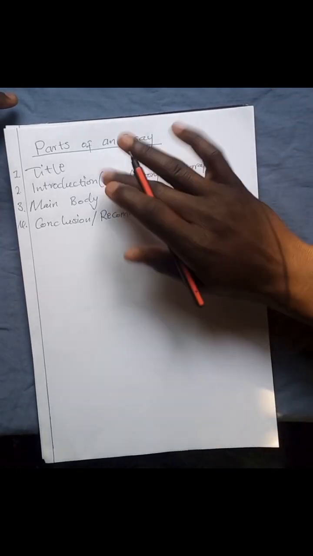So the title. The title is basically what is written on top, which shows us the main theme or the main idea of the essay that you will be writing about. I'll repeat myself. The title shows the main theme or idea of what you'll be writing about in that essay. Away from the title, we have what we call the introduction.